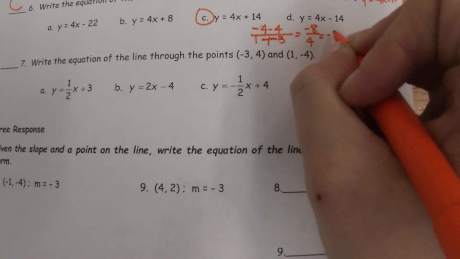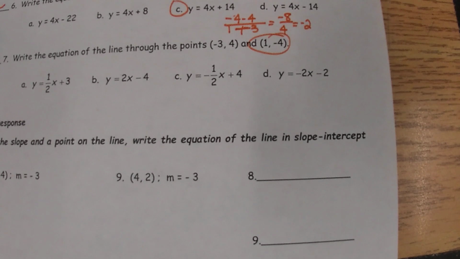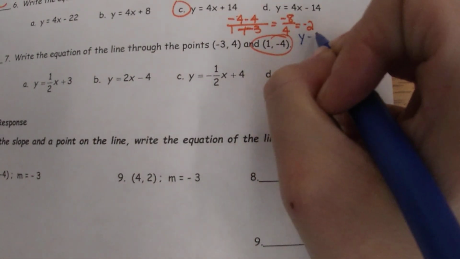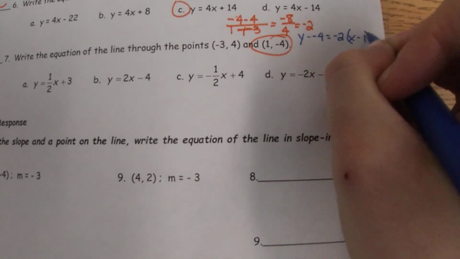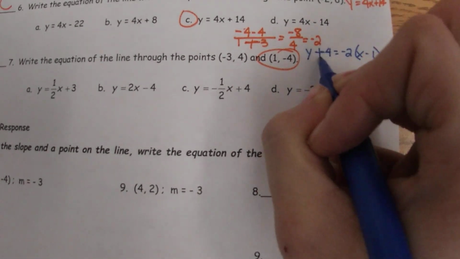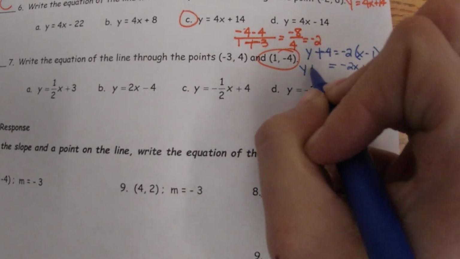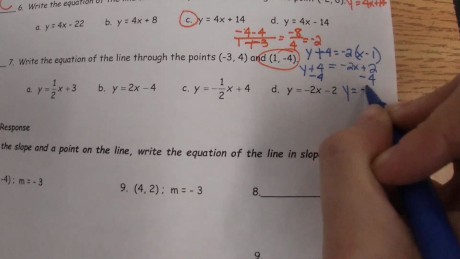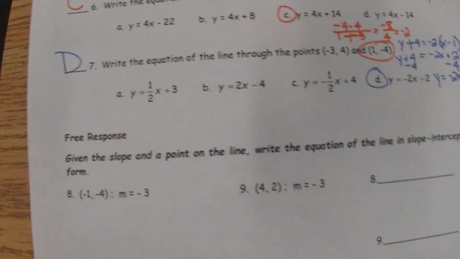This reduces to -2. We're going to pick a point. I'm going to use a different color so I can tell my work apart here. So I'll say y minus -4 equals -2 times x minus 1. Two negatives make a positive. I'm going to distribute. So y equals negative 2x minus 2, and we should pick D.